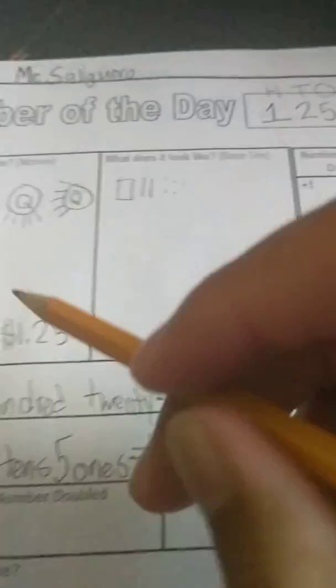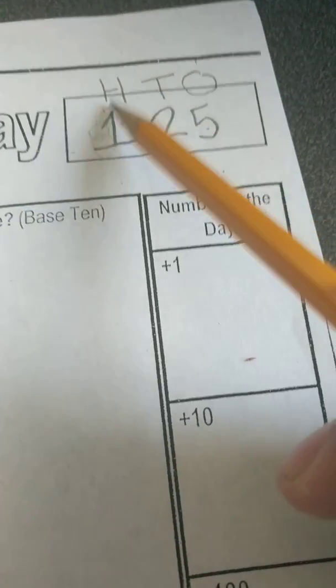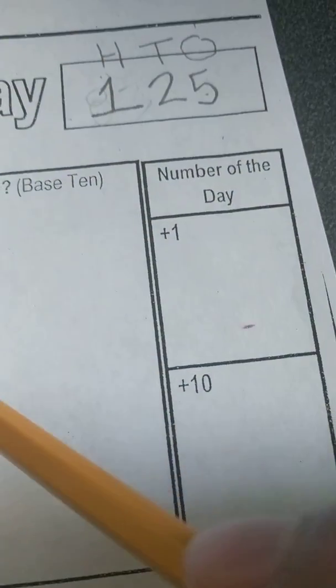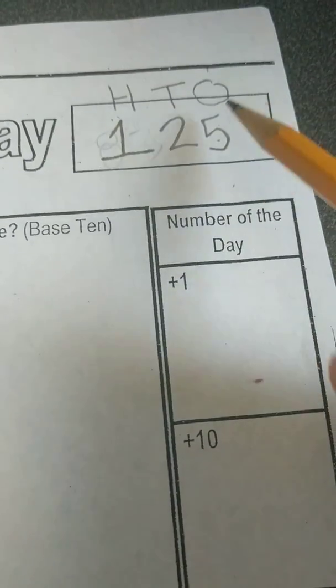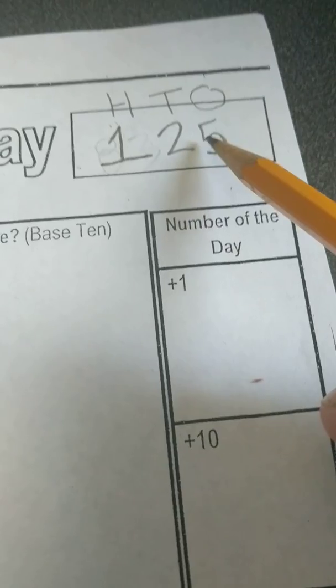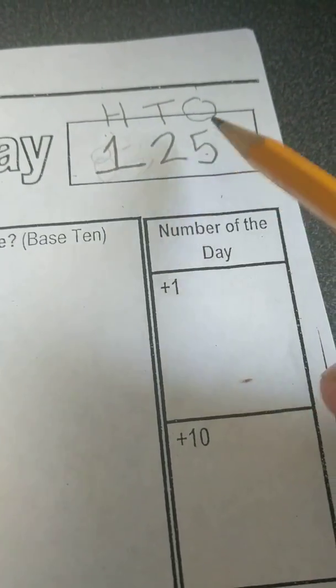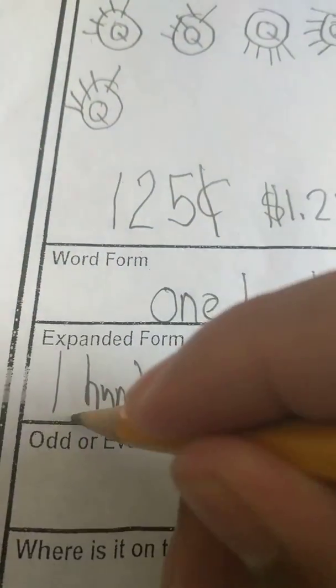So odd or even. Remember, what place value are you supposed to look at to see if it's odd or even? Hundreds, tens, or ones? Yes, you are correct. If you said the ones, you need to look at the ones place value, okay? And how does the song go? You are correct. 0, 2, 4, 6, 8 is even. Is this 0, 2, 4, 6, 8? No. So then it is odd. Do we do number halved? Nope.